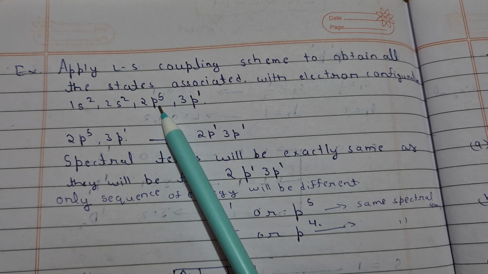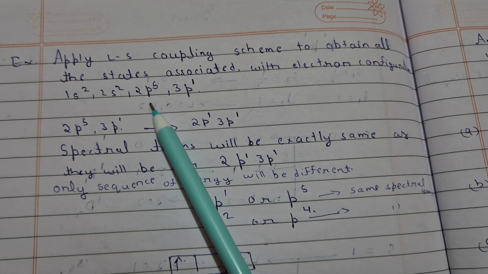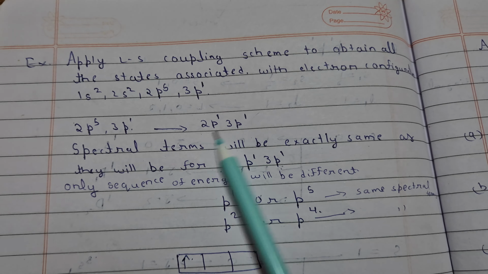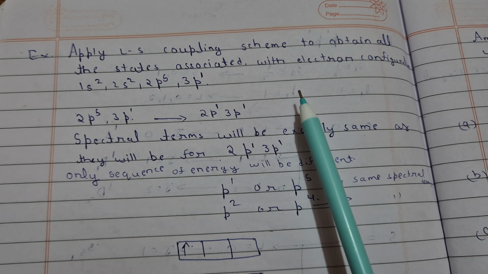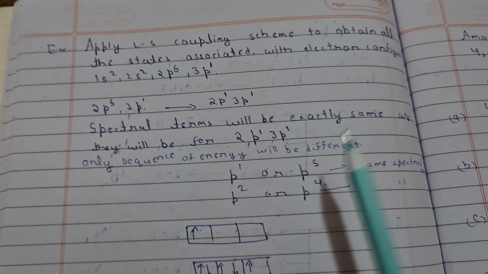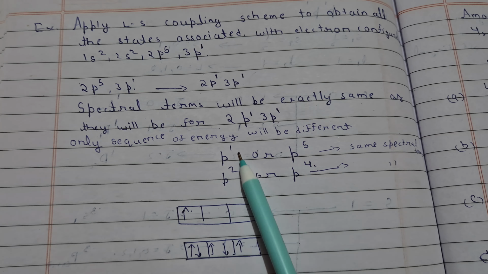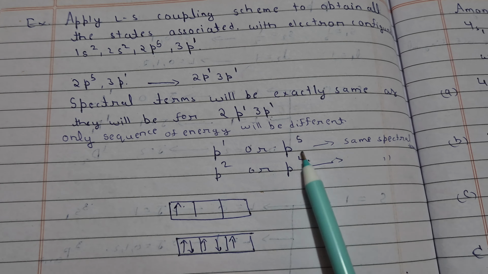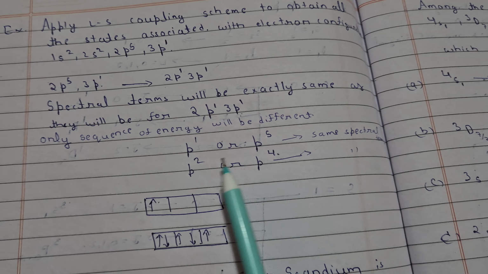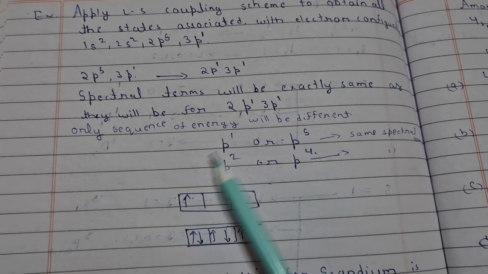So if it is given like that, you just find the terms for 2p1 and 3p1, and they will give you the same terms as for 2p5 and 3p1. So in place of this we will find for these, and we already found p1, so we know how to find the terms, and they will be the same. That's how you can solve them. Similarly, p2 will be the same as p4, and p1 the same as p5. You must remember this; it is a very easy method. You get the same spectroscopic terms, only the energy sequence will change, otherwise all terms will be the same.